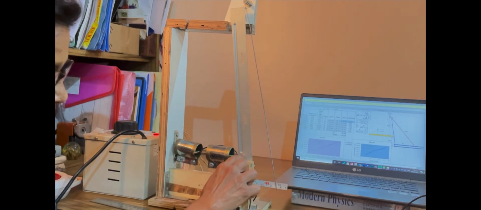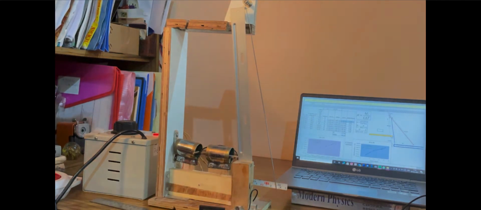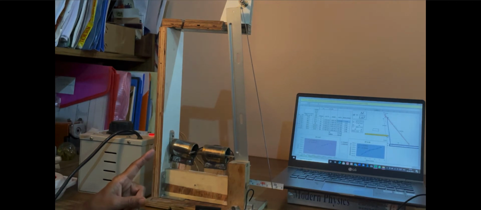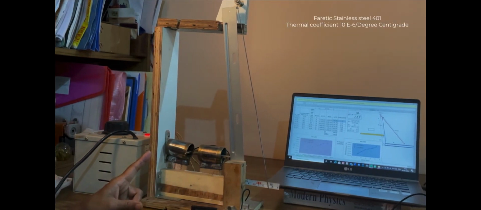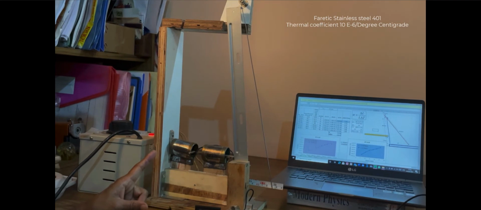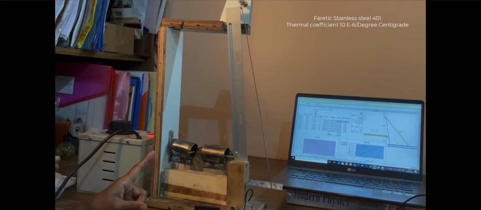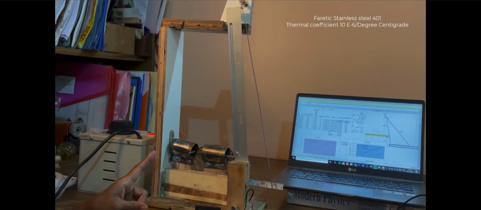When it heats, this will expand on the right hand side, and this expansion is fairly small for this sample. This is a ferritic stainless steel 401. Its thermal coefficient is 10 in 1 million per degree centigrade, which is absolutely small. So to the naked eye, if you increase the temperature by 1, 2, 3 degrees or even 100 degrees, the extension will be so small that you cannot observe it.